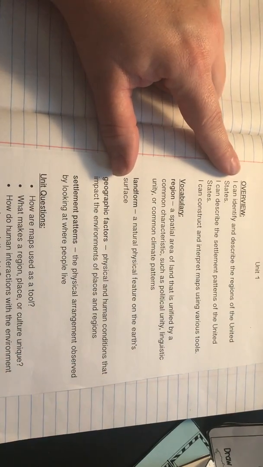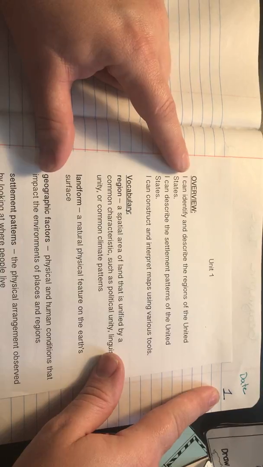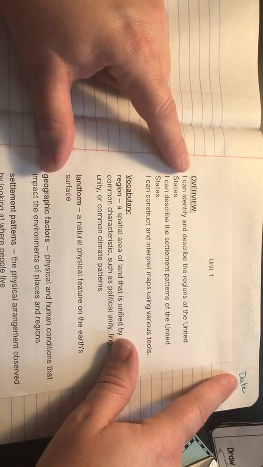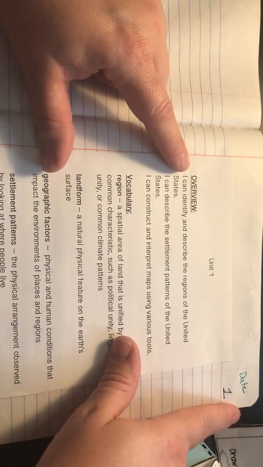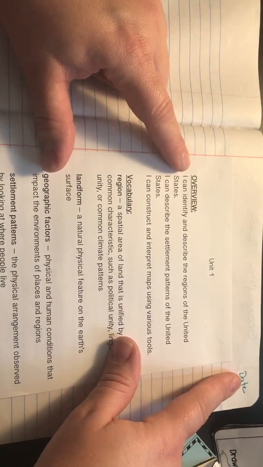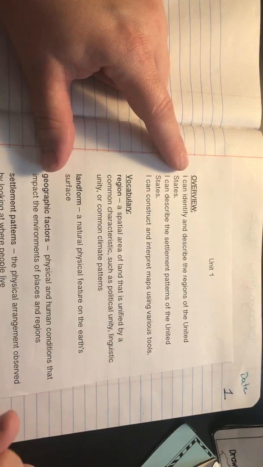Now, on our overview, we are going to glue this into page 1. You are going to write your date. I am not writing the date. Every date will be different depending on when you do this. So write the date on your book for which date it is.